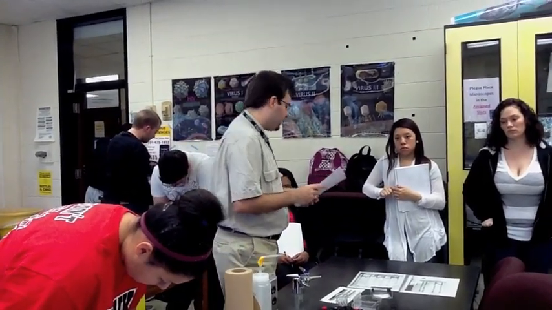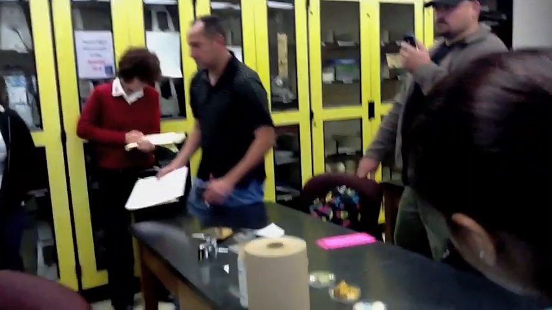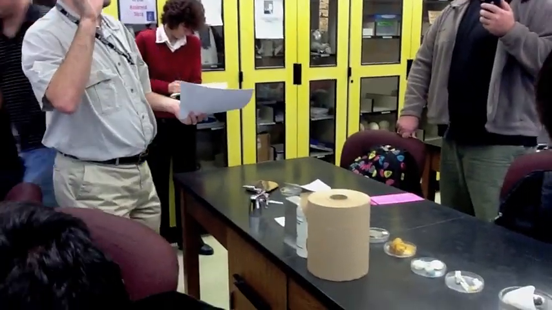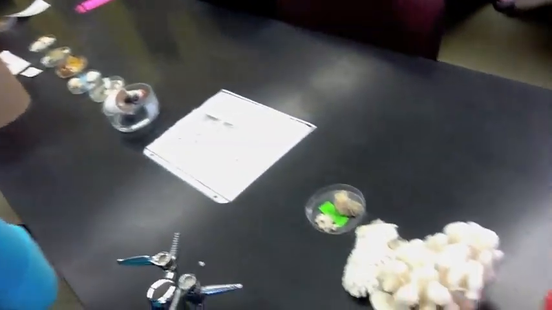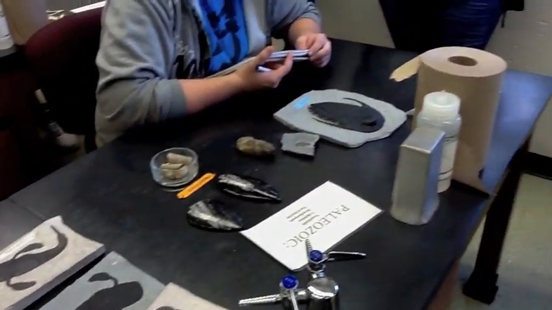The next several tables are just evolution, that's lab number 19. If you haven't done it yet, I would make sure to take pictures and make drawings of everything on this table.